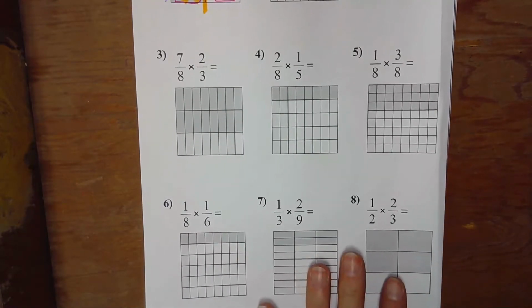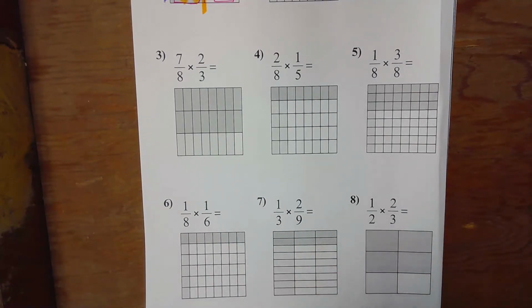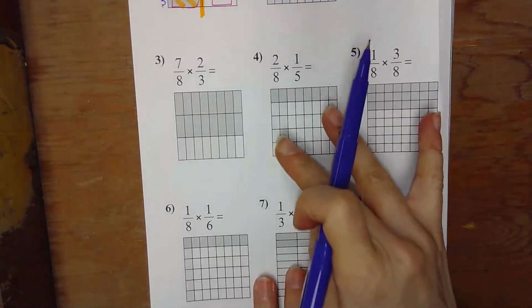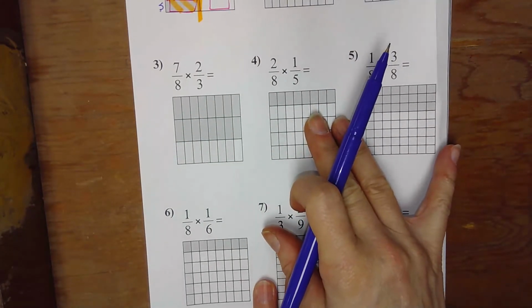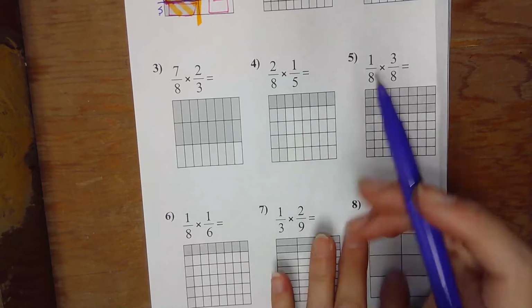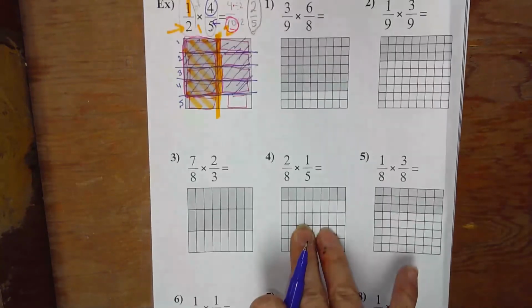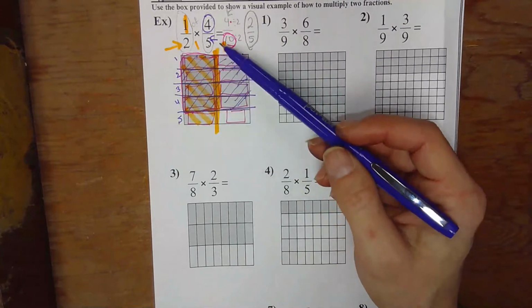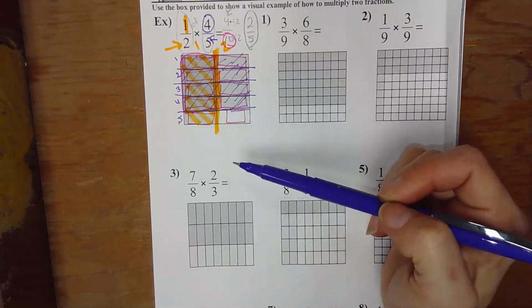The reason that I am showing you these is because sometimes on the computerized tests, it will show you a model like this, and it's really hard to figure out if they've got lots of pieces in it. It's easier to find if you're looking for halves and fifths.